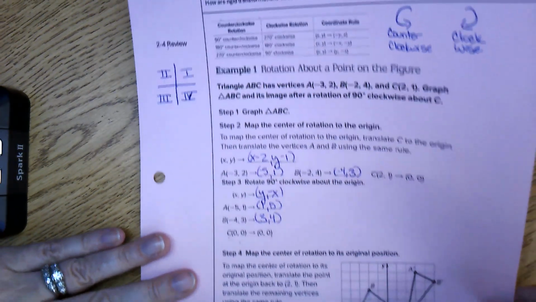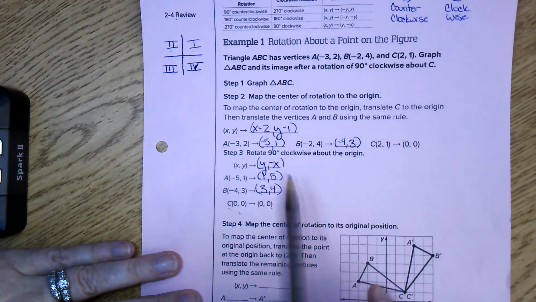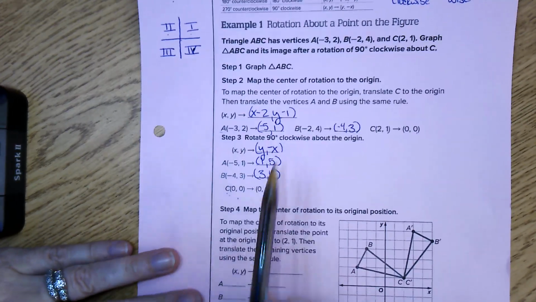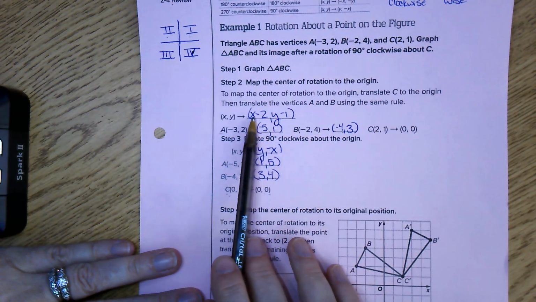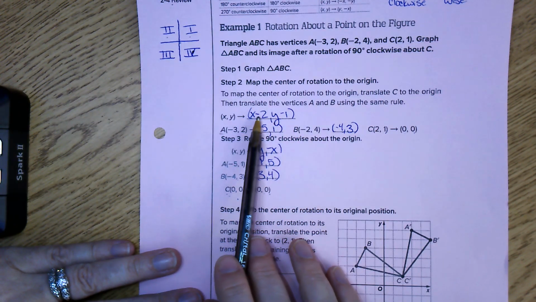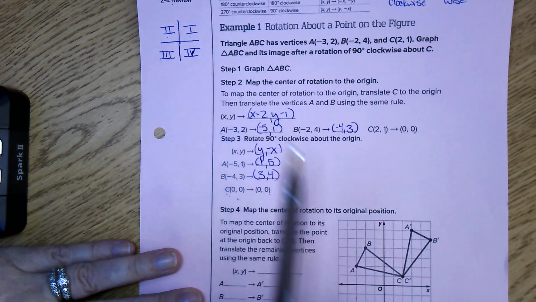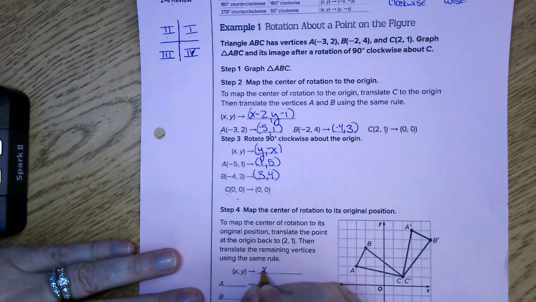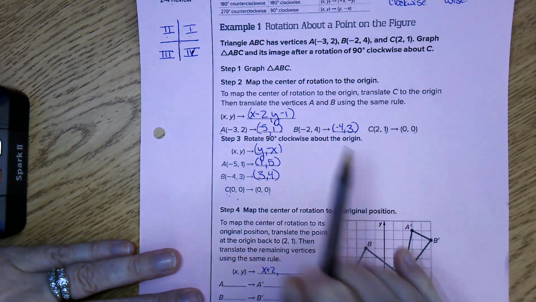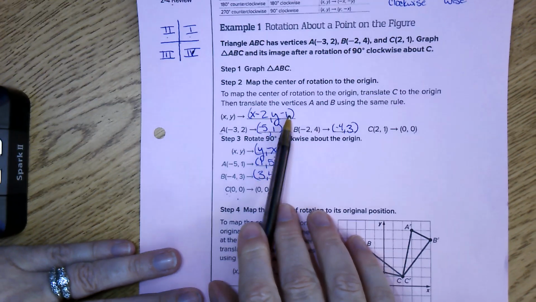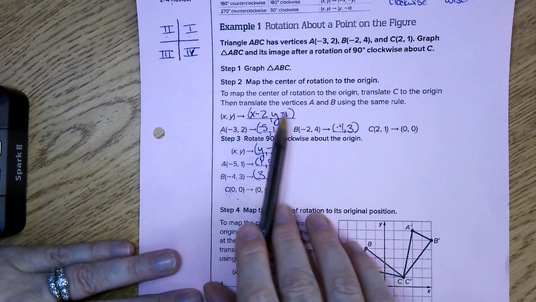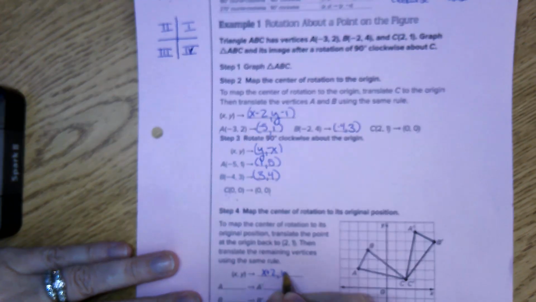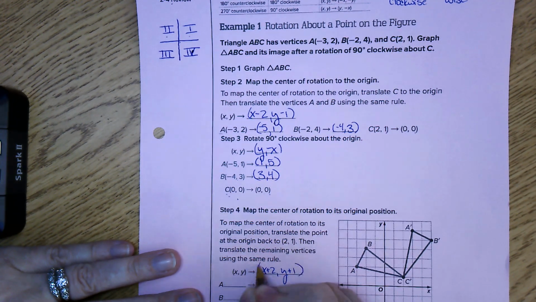Yeah, that makes sense. All right, so to move C to the origin, we had to subtract 2 from the x, so to go back, positive 2. So x plus 2 to put it back. And for the y, we had to subtract 1, so to put it back in the appropriate location, we're going to add 1. Y plus 1.